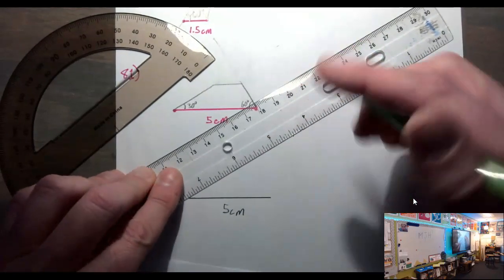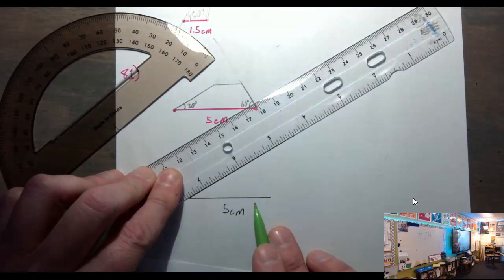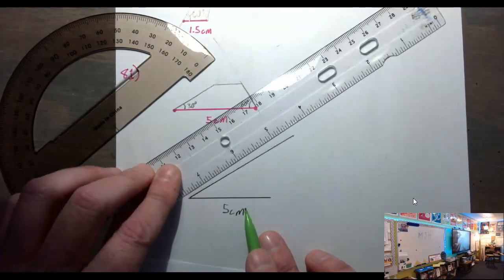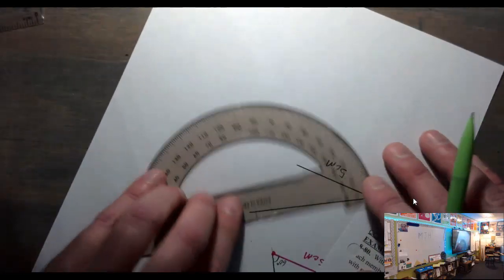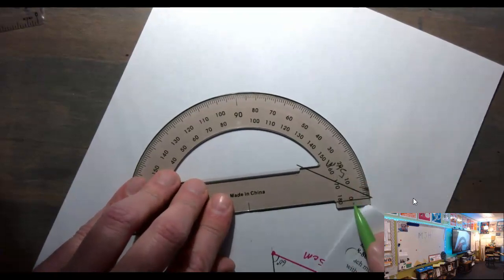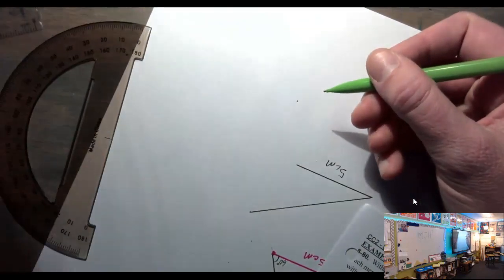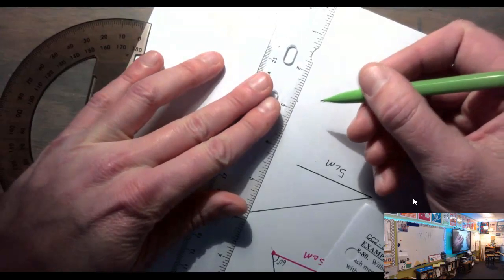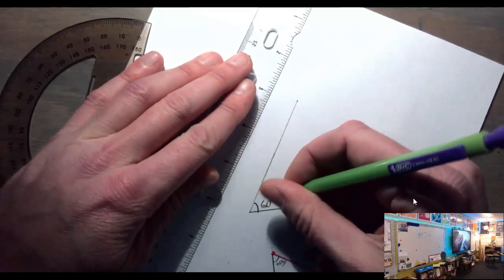And Annabelle, I think you did this. Do I have to do my 60 degrees off my 5 centimeter? No. So I could, off wherever on this line I want, I could do my 60 degrees off there. So again, line up. I'm using this 0. I can go to 60. So this is 60 degrees. This was 30 degrees.